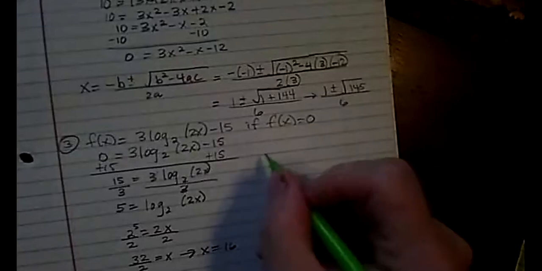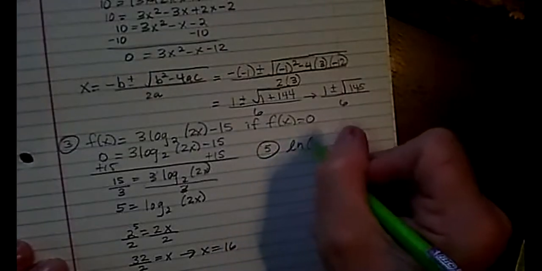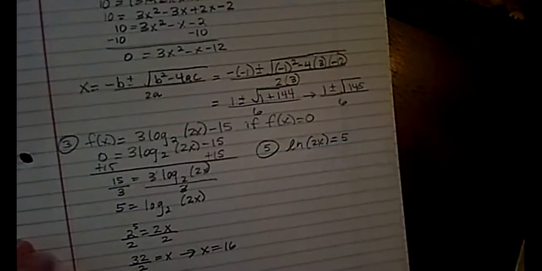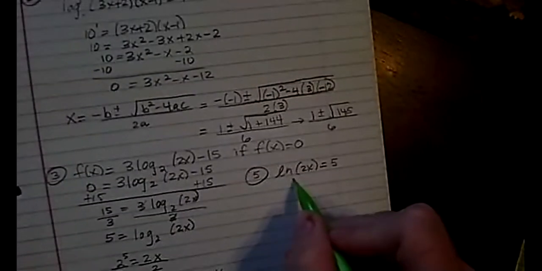All right, now let's look at this one. How about a natural log here of 2x equals 5? All right, so this is just a basic one. It's already gotten where we did this one. It's already to this point right here. That's where we're at. So all I do here, what is this base that's not showing?